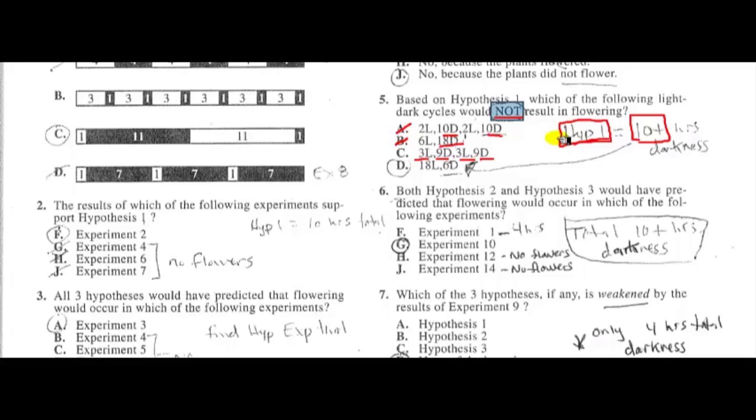That is experiment 2 or hypothesis 2. So if you look here in C, we have 9 darkness and 9 darkness. 9 and 9 is 18. 18 is more than 10, so that will work. Once again, we're looking for the answer that will not work. Answer choice D says 18 hours of light, 6 hours of darkness. 6 hours is not enough. We're looking for 10. So D is the correct answer.